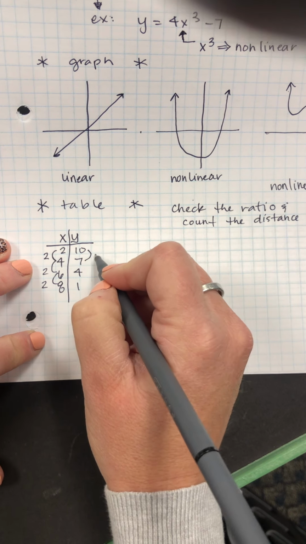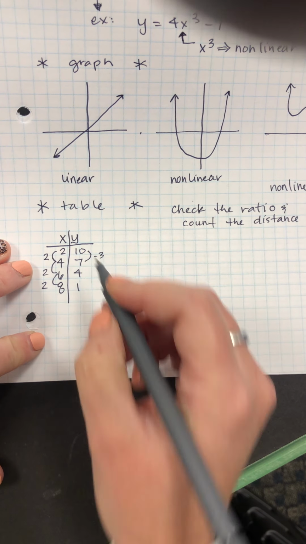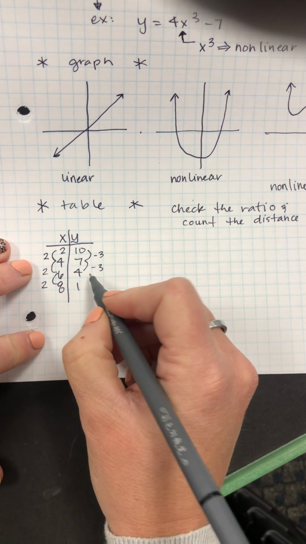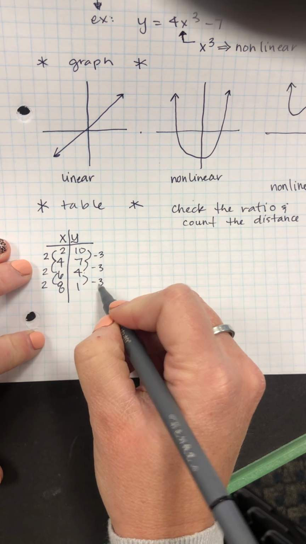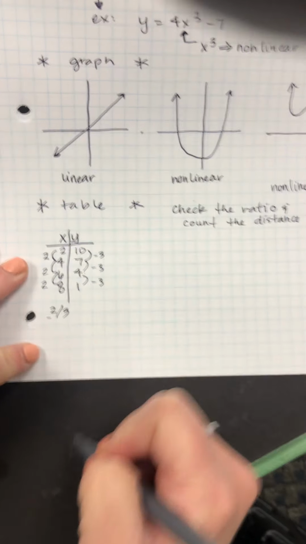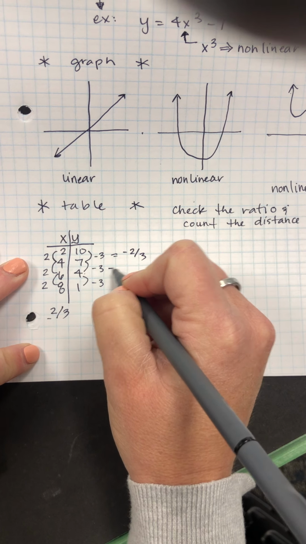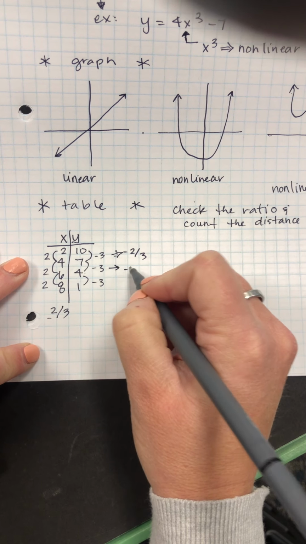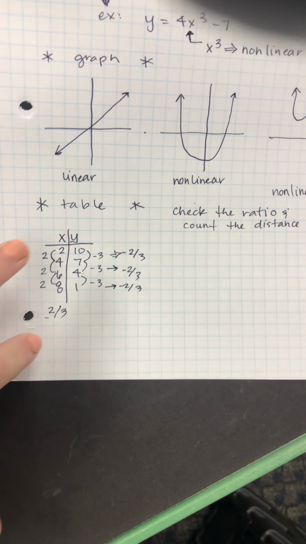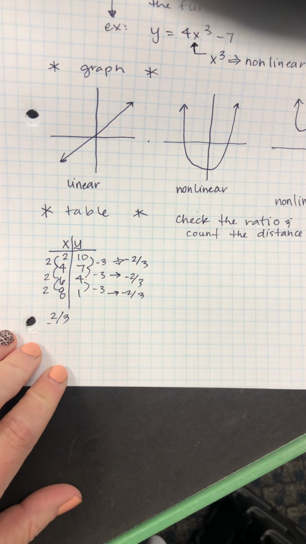From here, we're going down 3, so -3. Then from 7 to 4, we're going down 3 again, so -3. From 4 to 1, down 3. So our ratio for each of these is -2/3, right? This is not the type where you just put the 2 over the 10 and reduce it down and check.